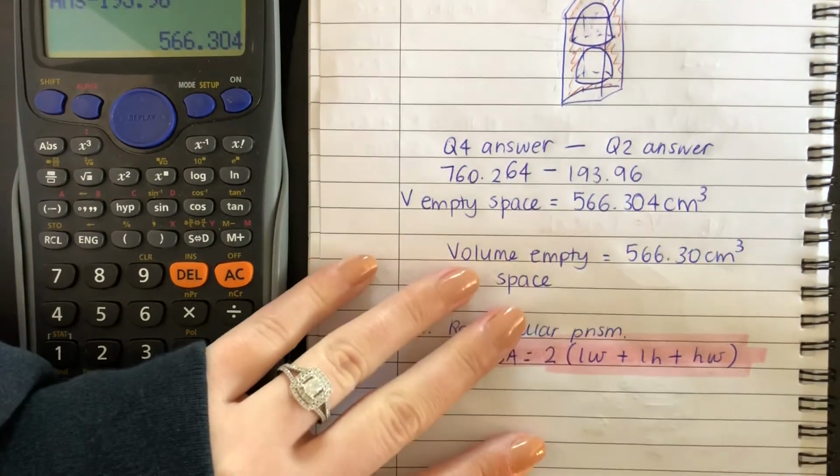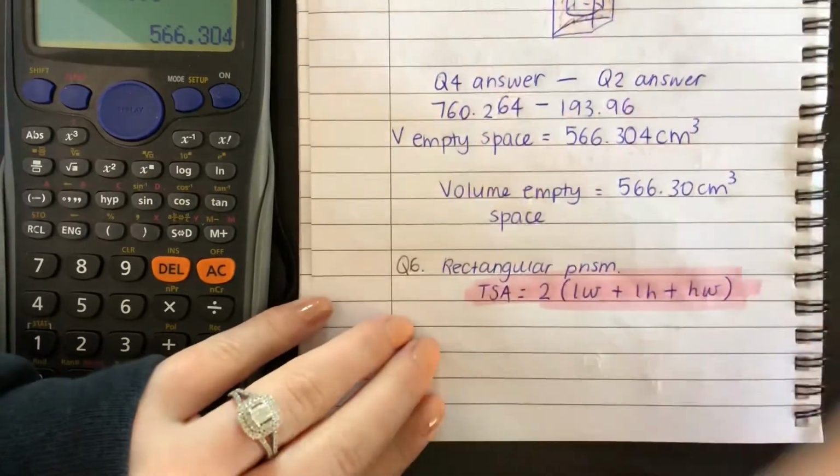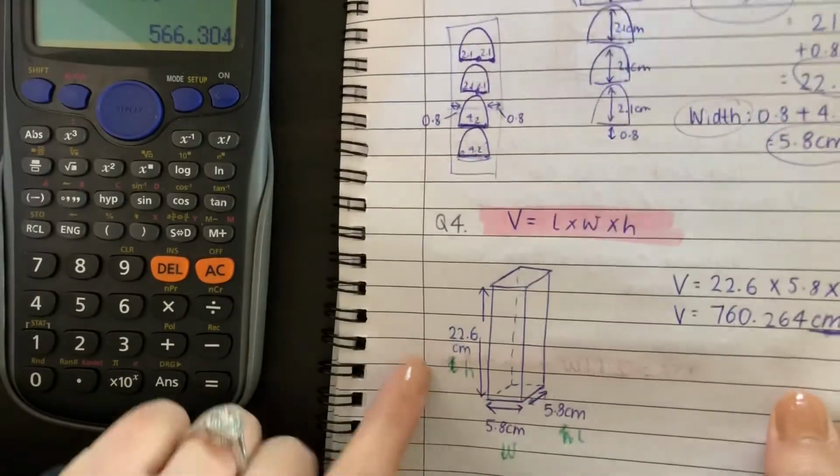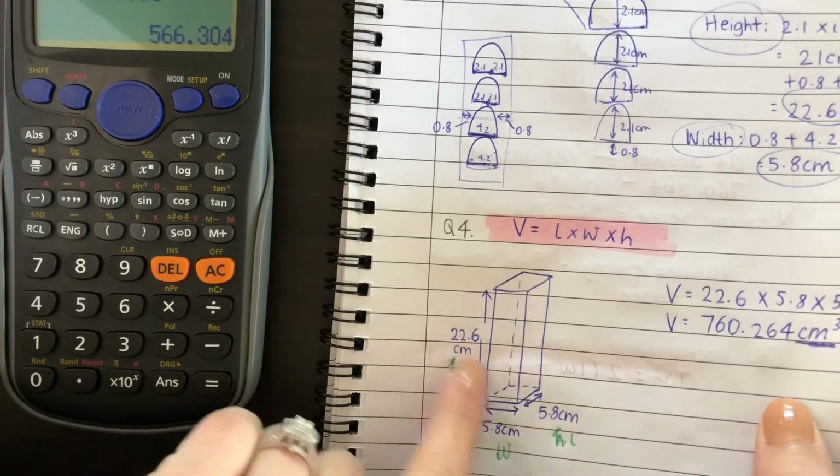Pardon me. So we had our rectangular prism from before that I drew, and I put measurements next to everything.